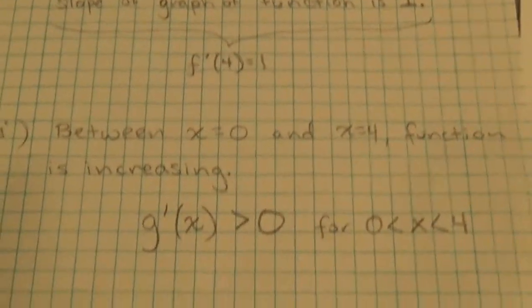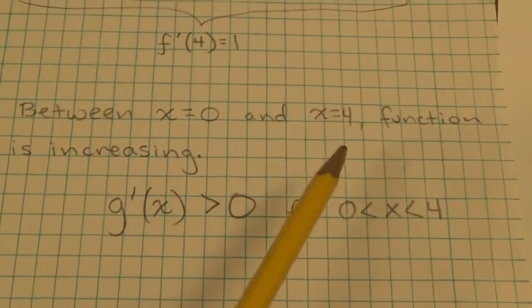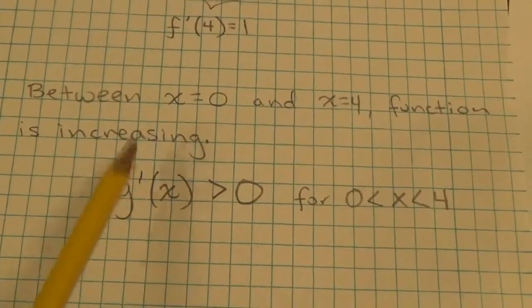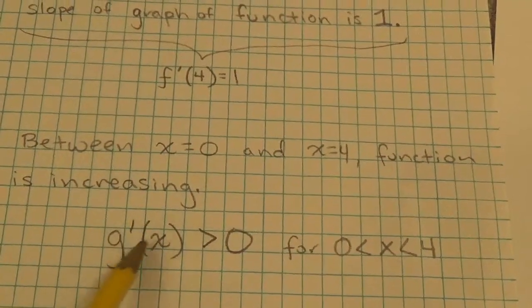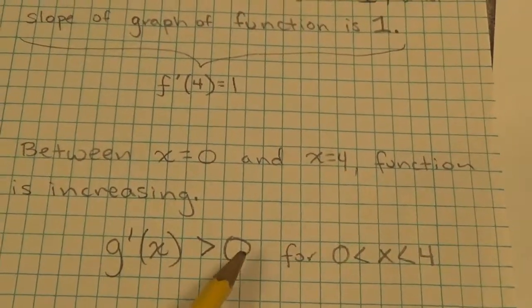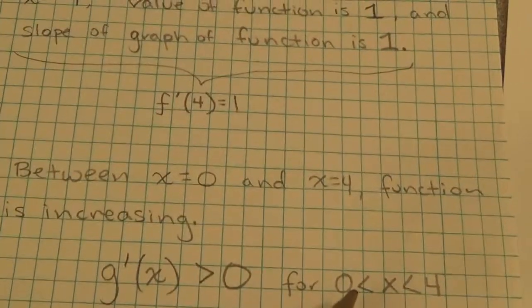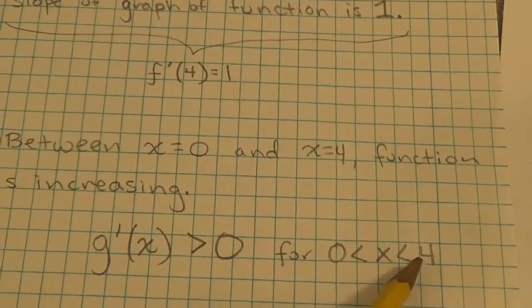The third statement says between x equals 0 and x equals 4, the function is increasing. That means that the slope, or the derivative function, will be a positive output, a positive answer, for every number in between 0 and 4.